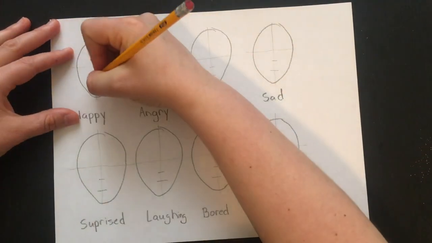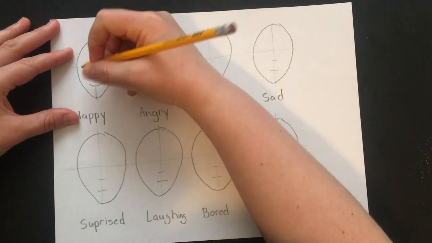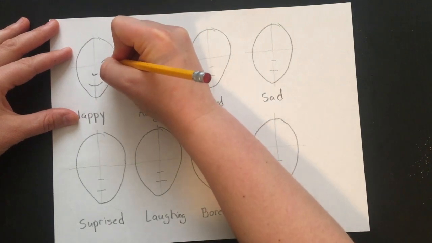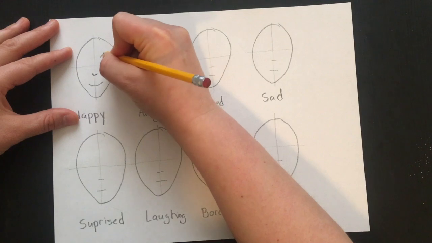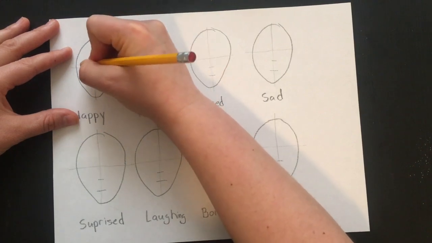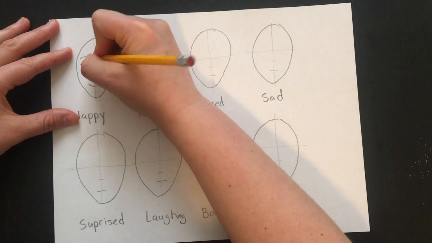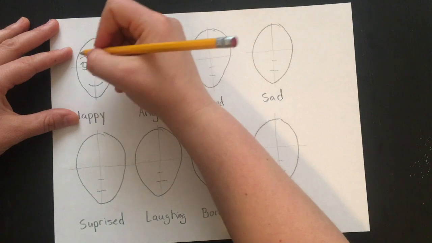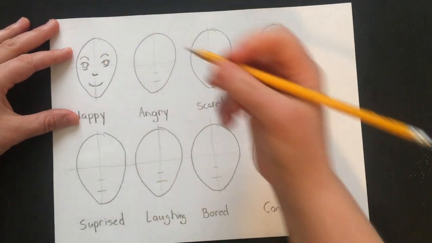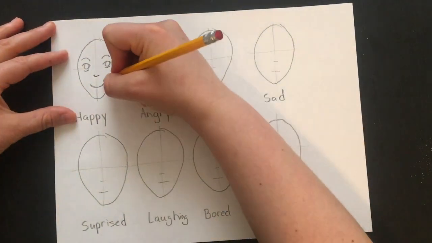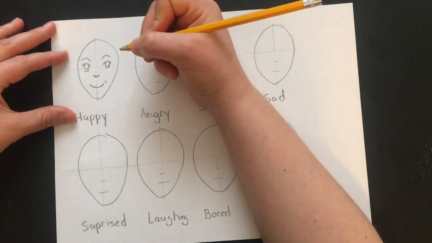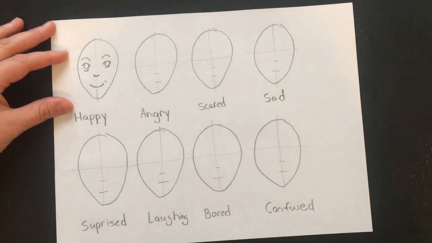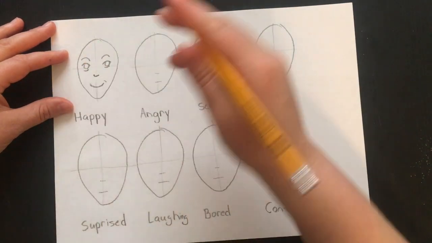So with a happy person, they should have an upturned mouth. I'm going to do a very simple nose for everybody today. And eyes should be open and eyebrows up. And that's a very simple happy face. You can add a little more to it by adding a little crease there. It makes them look more happy. You can even make their mouth more open. Don't worry, I'm going to go back and add some more after.